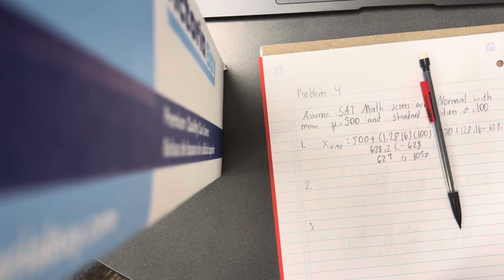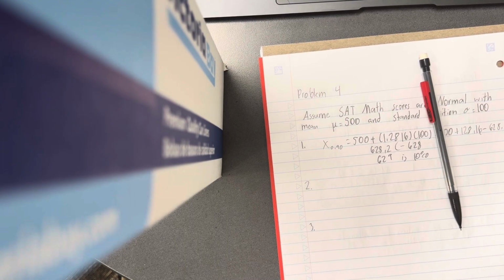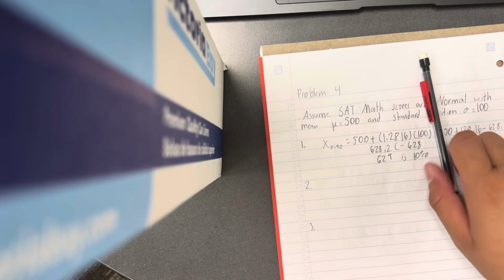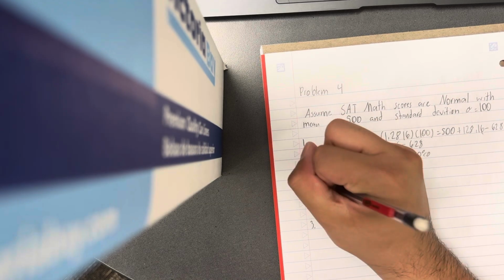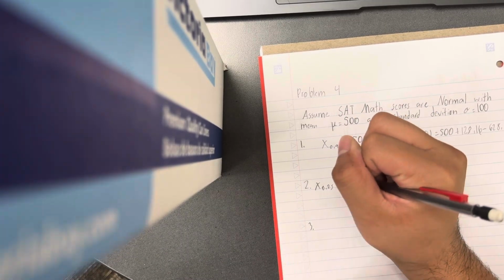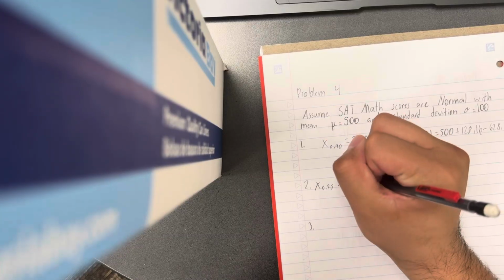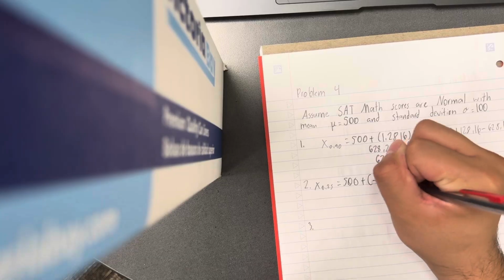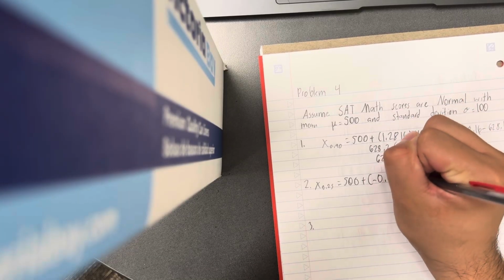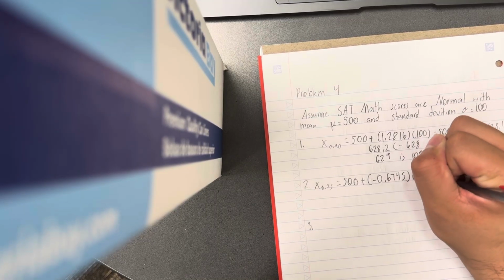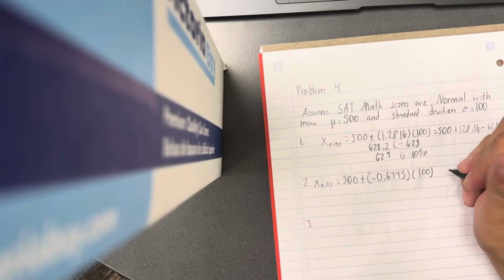Question 2, find the score that marks the bottom 25% of students. So, sort of the same formula, just rearrange the numbers differently and look at the Z table. The formula for that would be X at 0.25 equals 500 plus (-0.6745)(100).